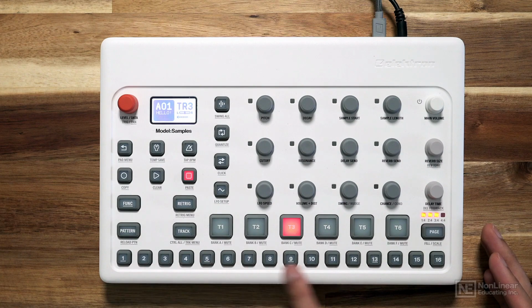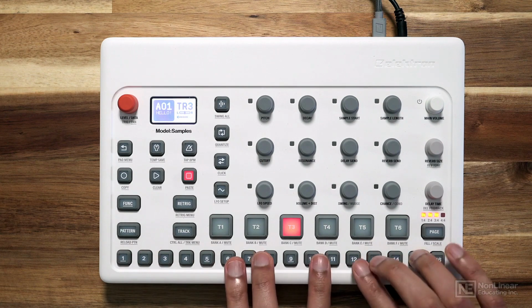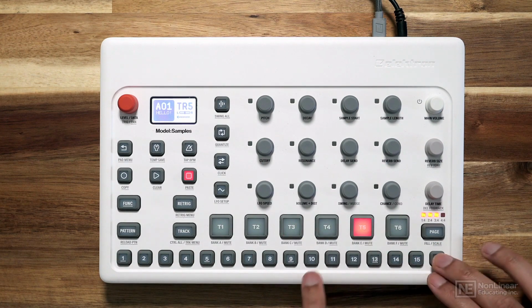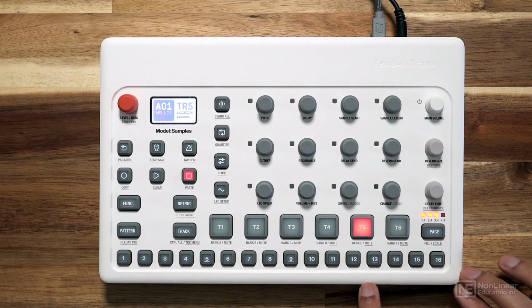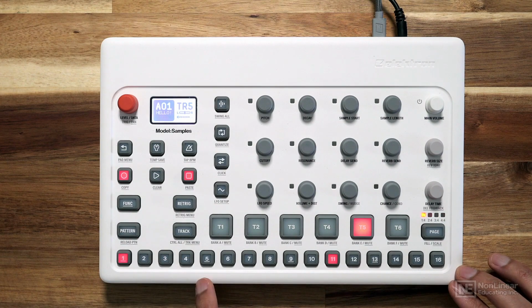All right, over here with these trigger pads, we can sequence the individual sound. So for example, T3 is selected over here, and I can create a sequence. I could even play it chromatically. So if I switch over to, let's say, the sound here, playing that sample chromatically. And we can also record a step sequence, and we'll check out all this in detail later on.